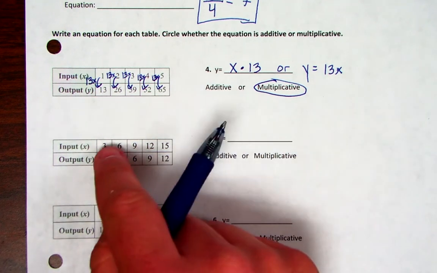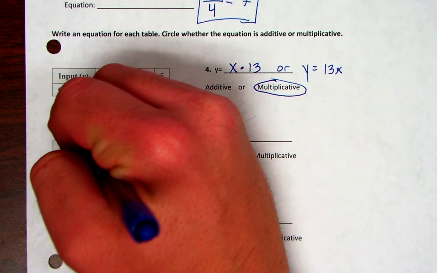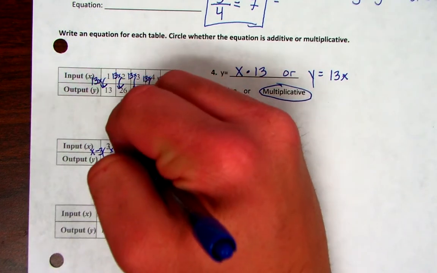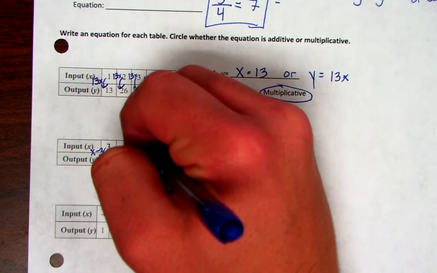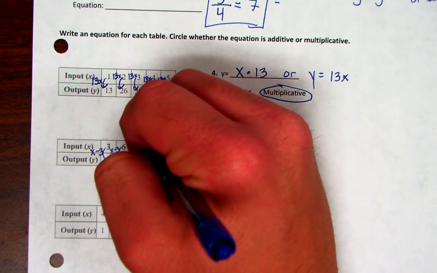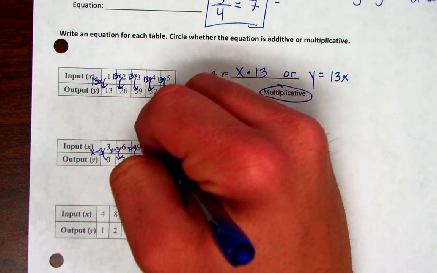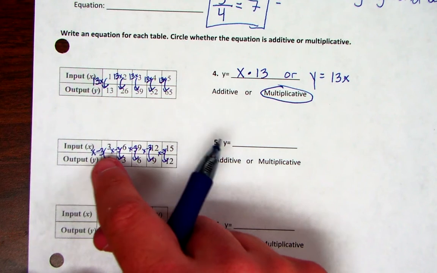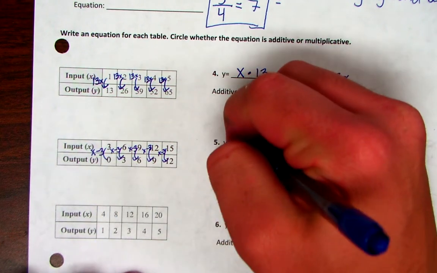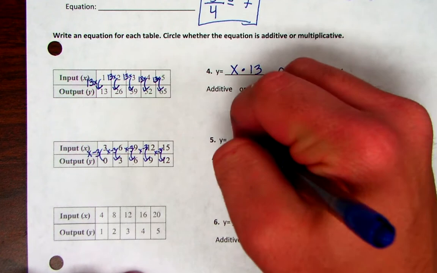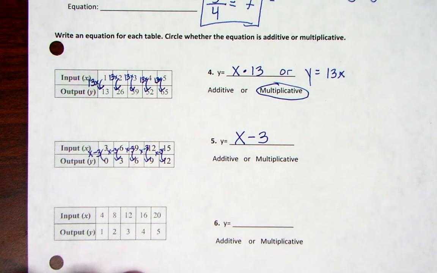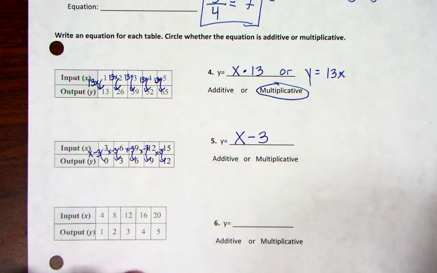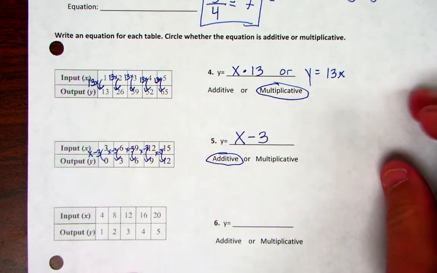So let's subtract. To get from 3 to 0, can't you just take your x value and subtract 3? What about 6 minus 3? Isn't that 3? 9 minus 3, isn't that 6? 12 minus 3, isn't that 9? 15 minus 3, isn't that 12? Oh, well, it is. So it looks like you have the same scale factor for each one of these. You're taking your x value and you are subtracting 3 from it. There's your equation. That's it. Now, since we are subtracting, is that additive or multiplicative? That is additive.